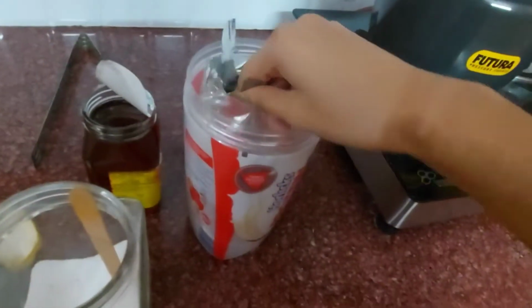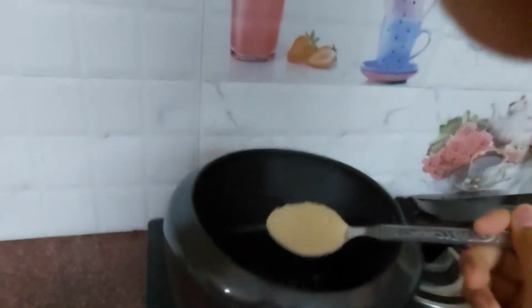I need to add 2 tablespoons of protein source, protein powder. So here you go.